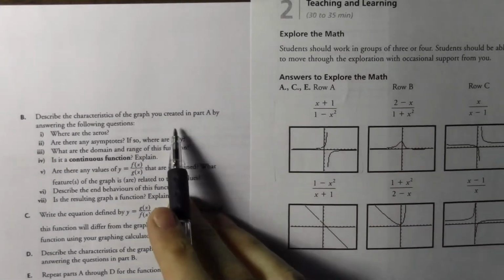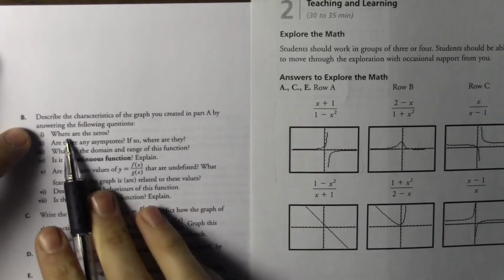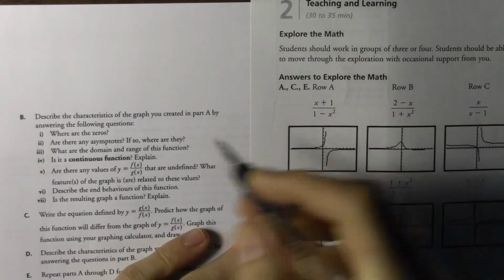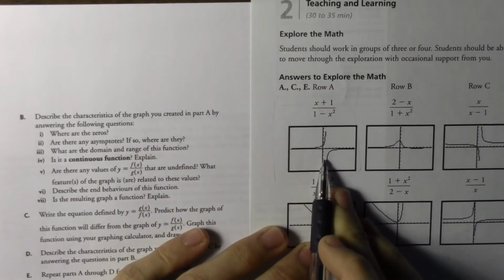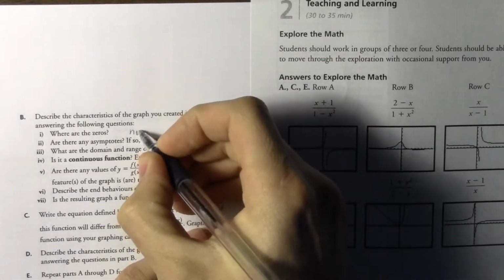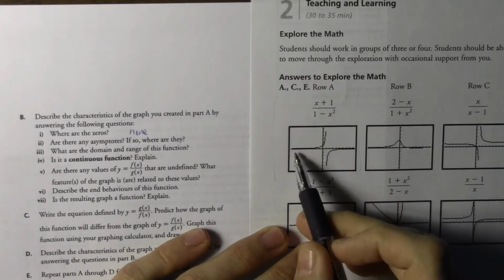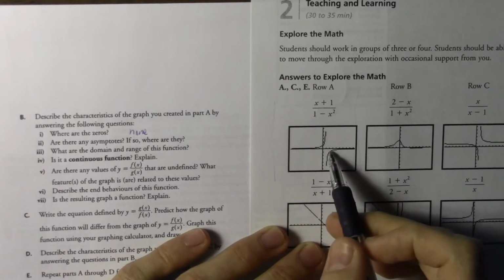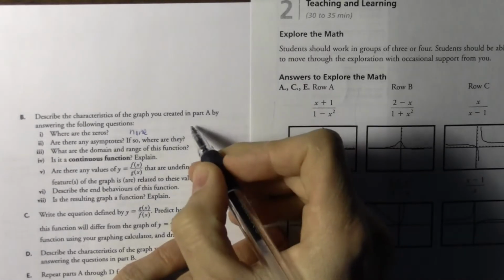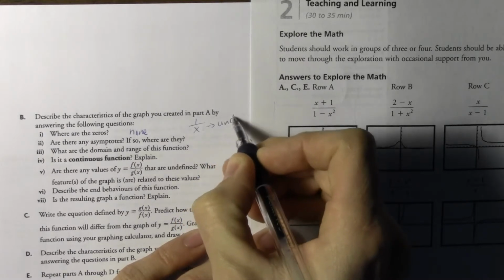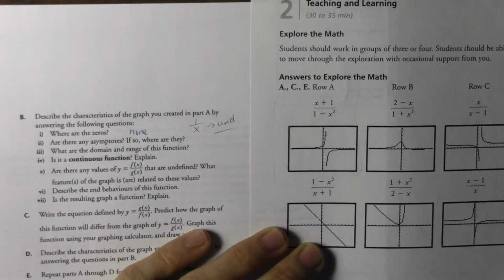Question B reads, zoom out here. Describe the characteristics of the graph you created in part A by answering the following questions. Where are the zeros? Are there any zeros in this graph? No, there are none. We're going to put none here. That's because we don't cross through y equals 0. There's actually a horizontal asymptote. We also know that from the parent function, 1 over x. If x is 0, that's undefined, so there are no zeros.